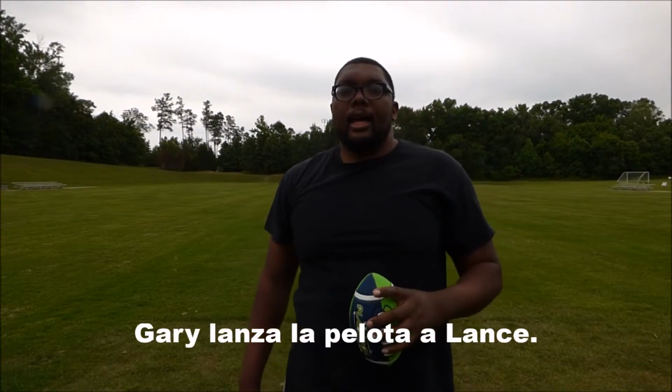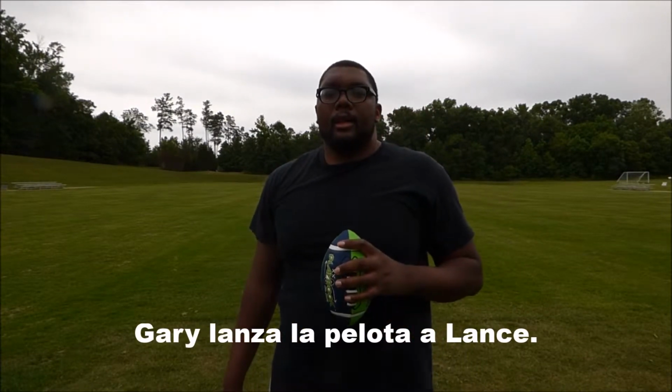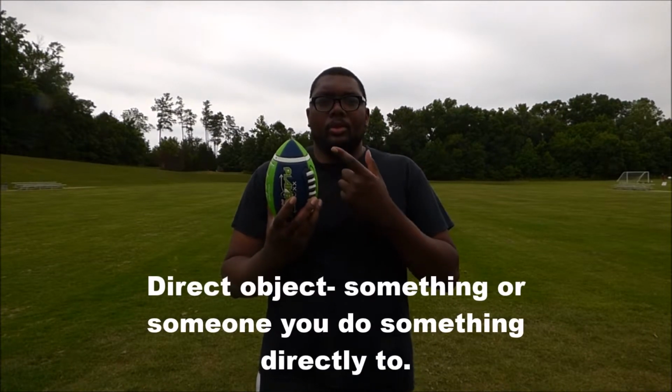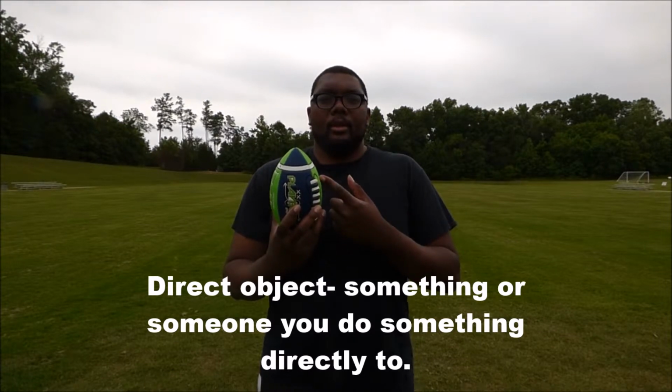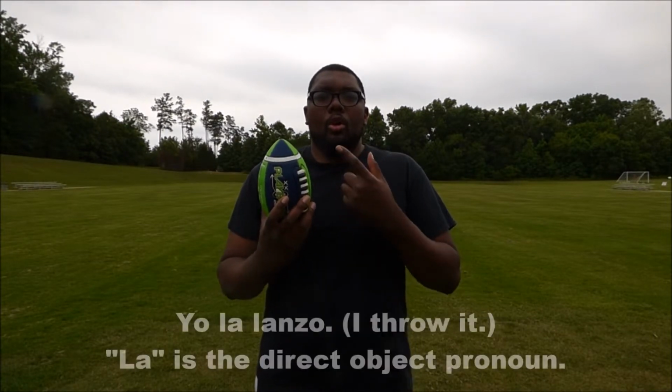Gary lanza la pelota a Lance. Gary throws the ball to Lance. Last time we talked, we identified the ball as the direct object because that was something I was doing something directly to. And what was I doing? I was throwing it. Yo la lanzo.